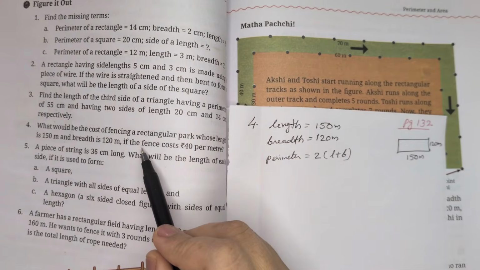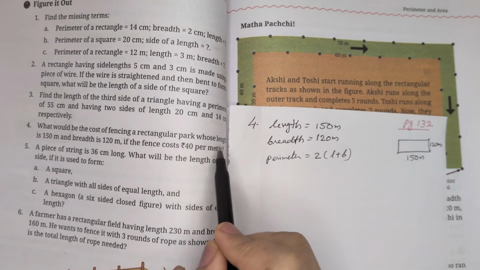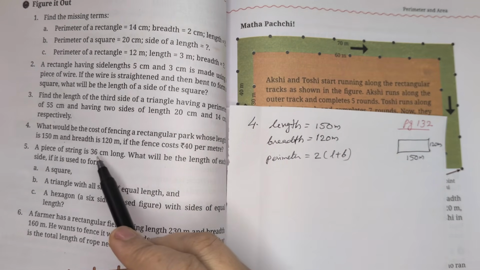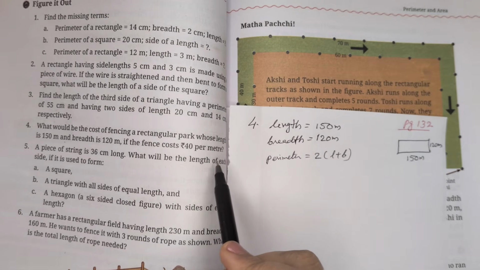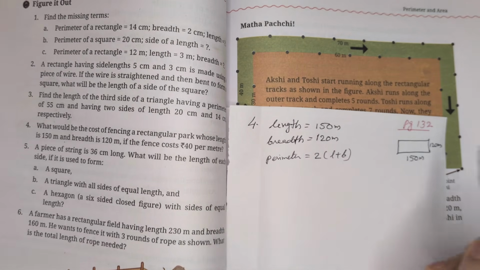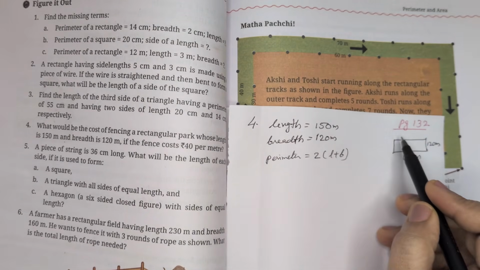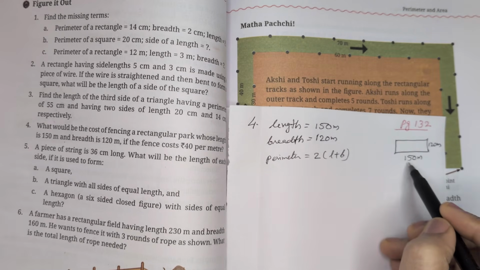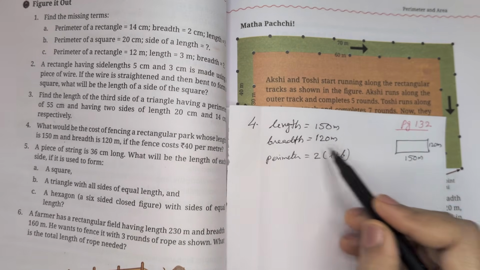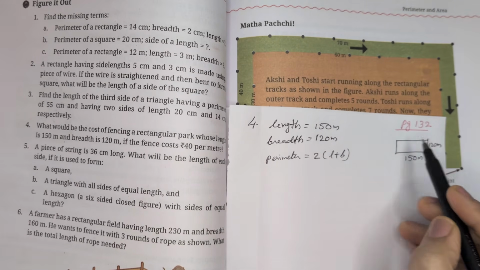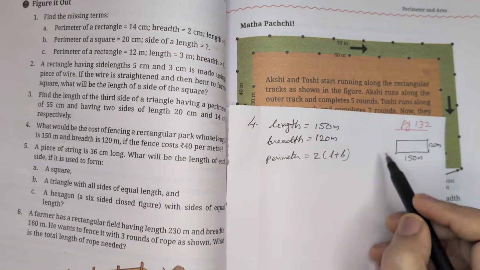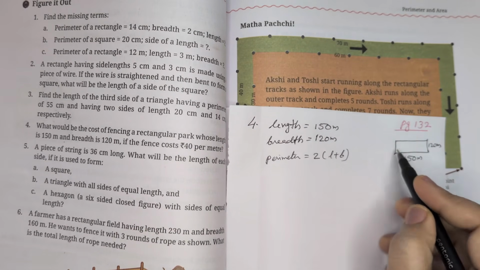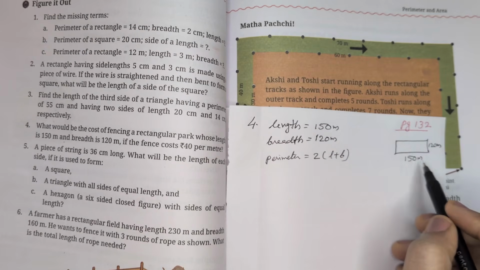Fourth question, what would be the cost of fencing rectangular park whose length is 150 meter, breadth is 120 meter, if the fence cost 40 rupees per meter? So it's a rectangular park and then length is given 150 meter, breadth is given 120 meter. Fencing means we have to find the perimeter. Fencing around the park. So we have to find the perimeter.